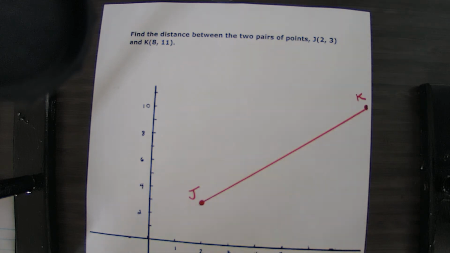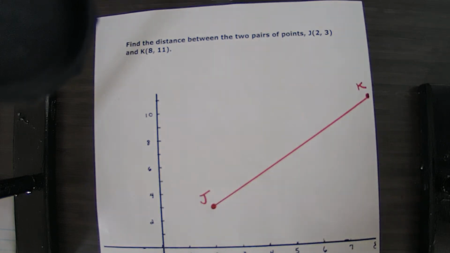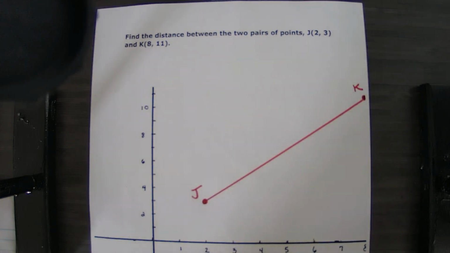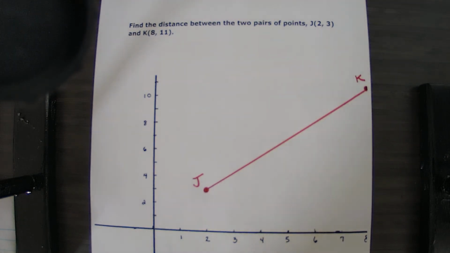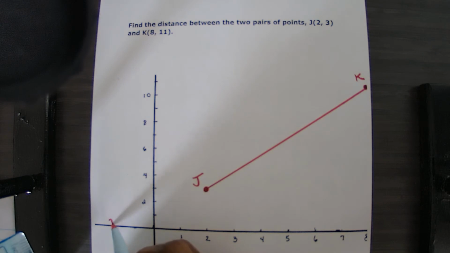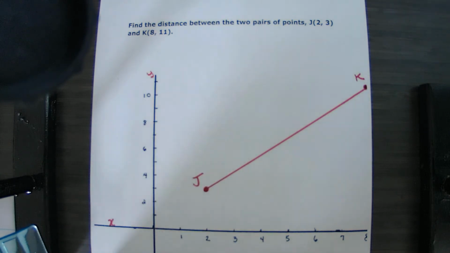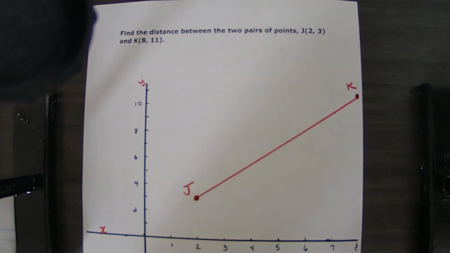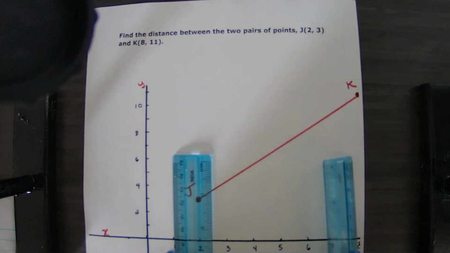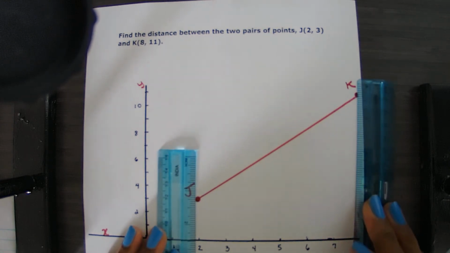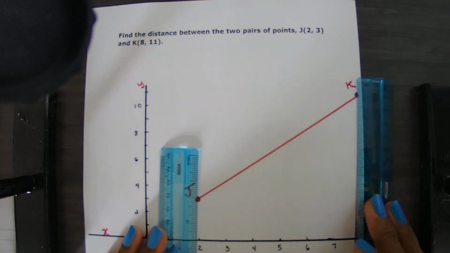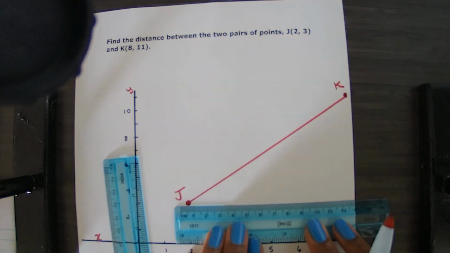We're going to do the same thing. Remember that you can subtract. You want to find the difference if you're looking for the distance. So we have 2 number lines. We have the x-axis, which is our horizontal number line, and we have the y-axis, which is our vertical number line.